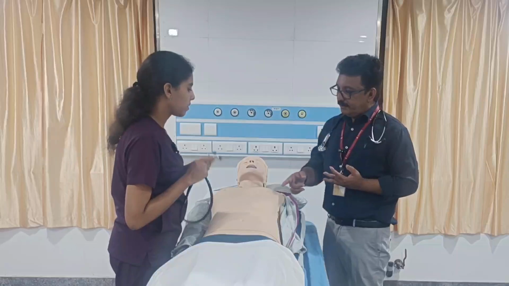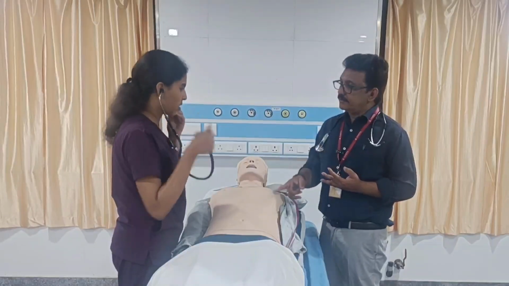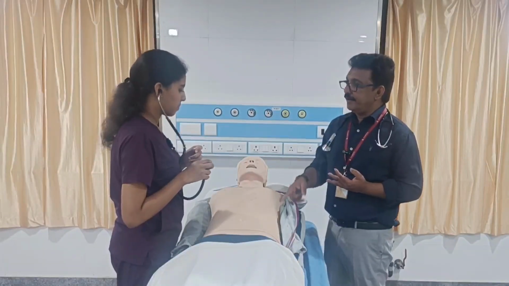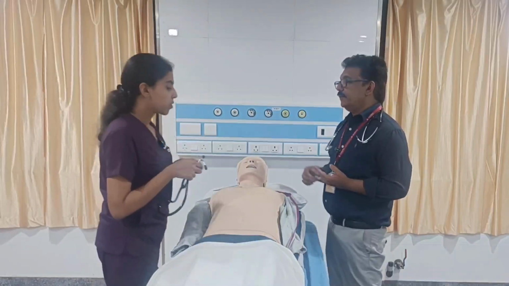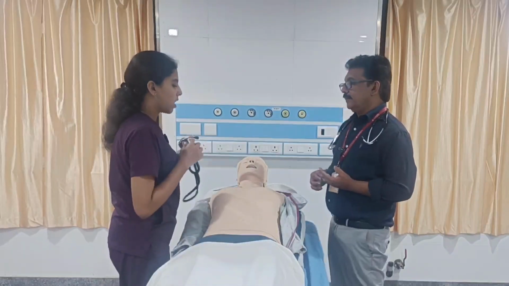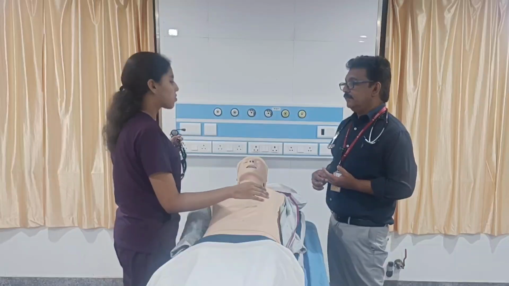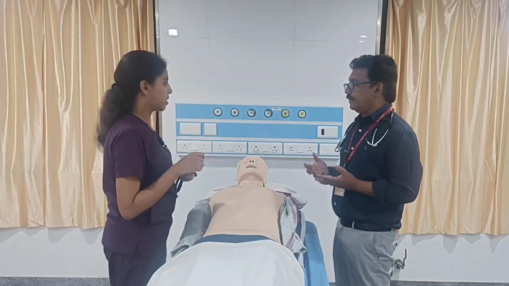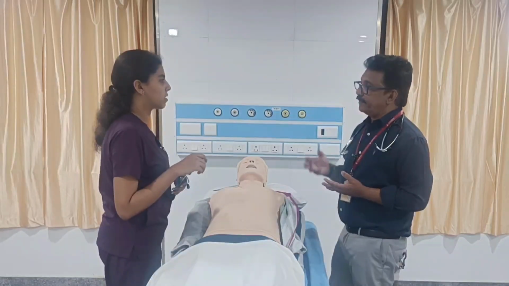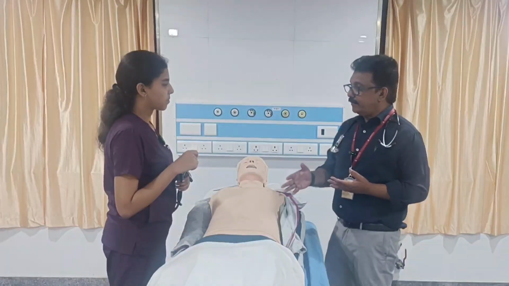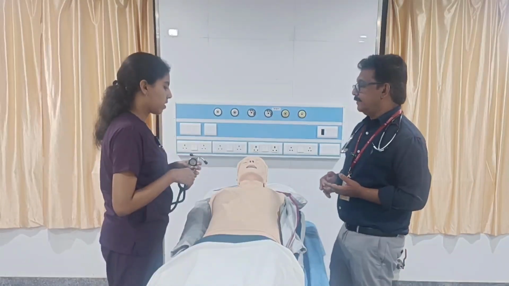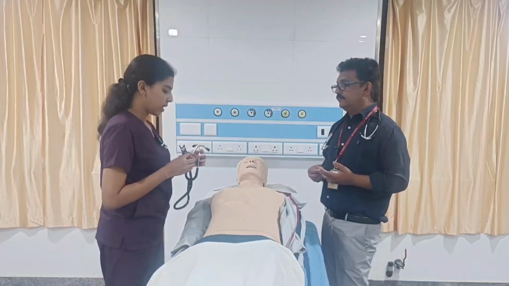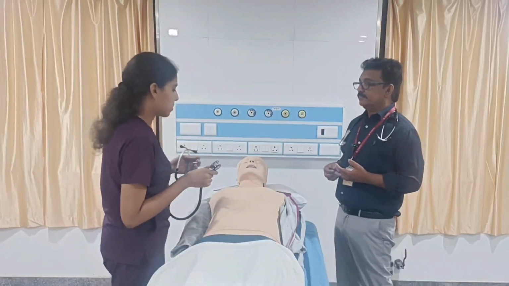So you are telling the murmur radiation. Now you have to tell me the grade. We'll look if there is a thrill. Thrill is felt on the apex, so it's definitely grade 4. Grade 4 means that there is a definitive cardiac lesion. Now you have to tell me whether you are getting a diastolic murmur here, whether any S3 is there. So we'll look for a diastolic murmur.